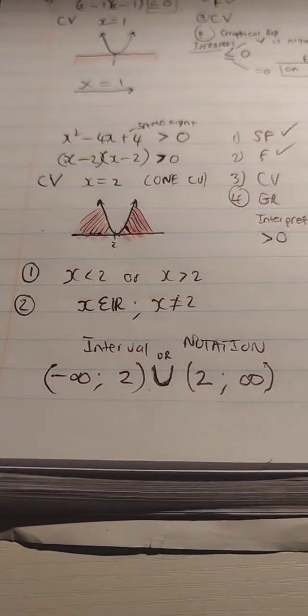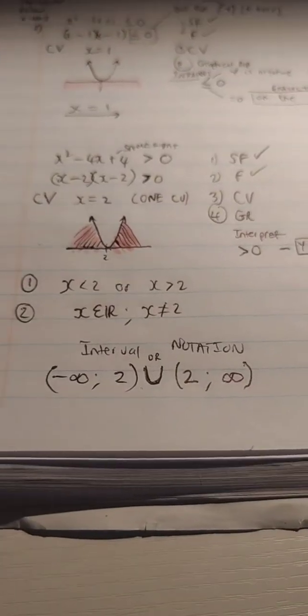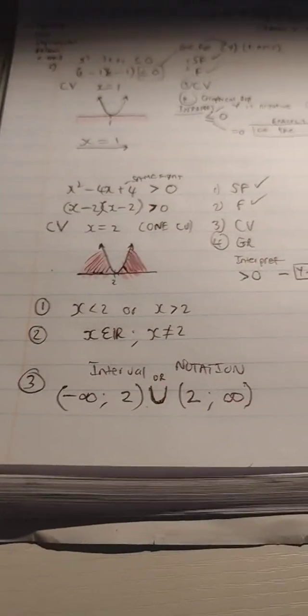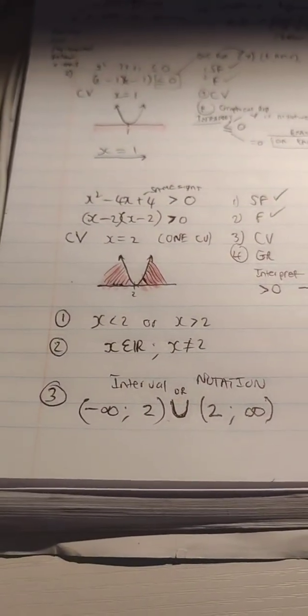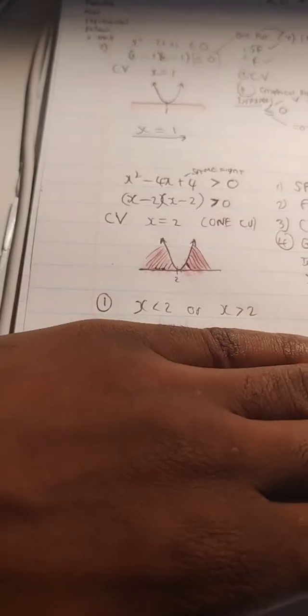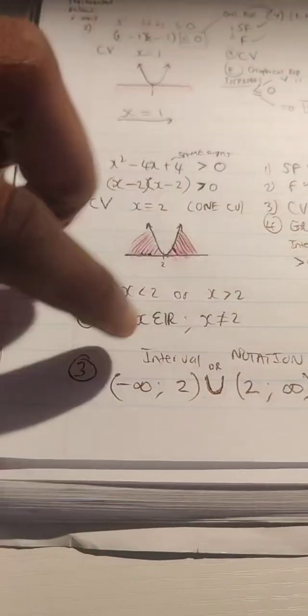It's up to you which way you want to write your answer. All these 3 ways, if you wrote your answer this way, very good, 100%. If you decided to write your answer the second way, 100% correct. If you decided to write your answer in interval notation, 100%.